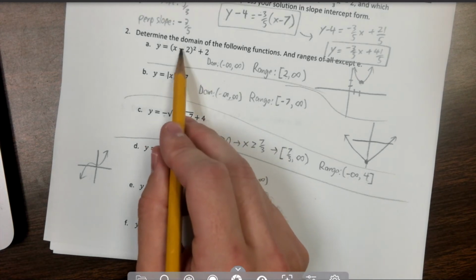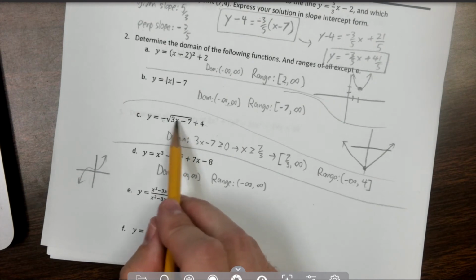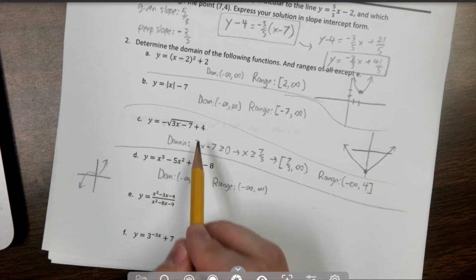Again, we can square any number. We can absolute value any number. We just can't square root any number. That was our first problem we came into contact with.